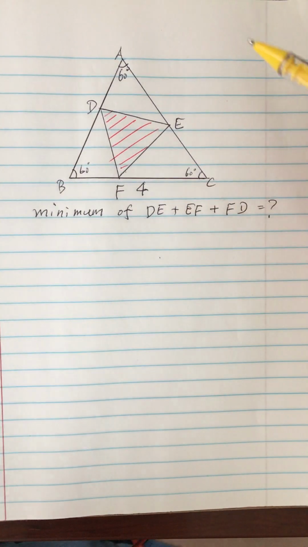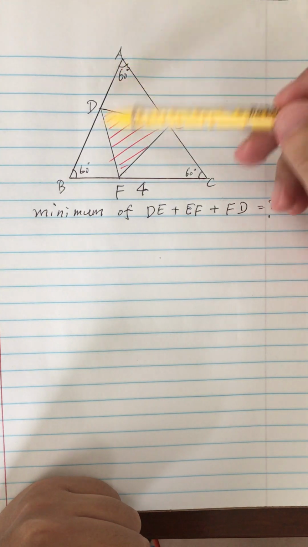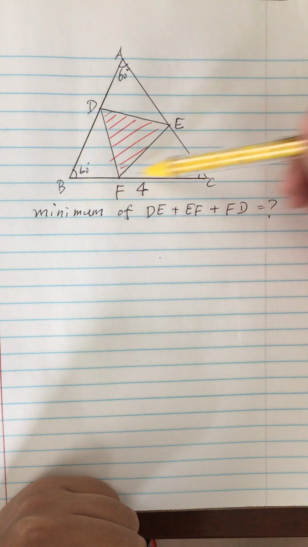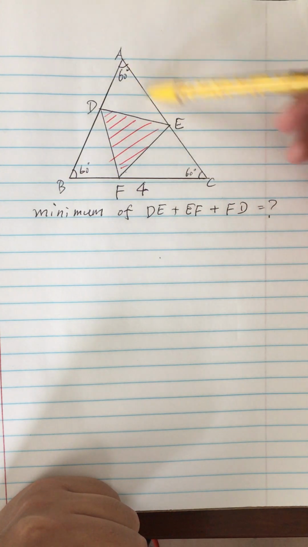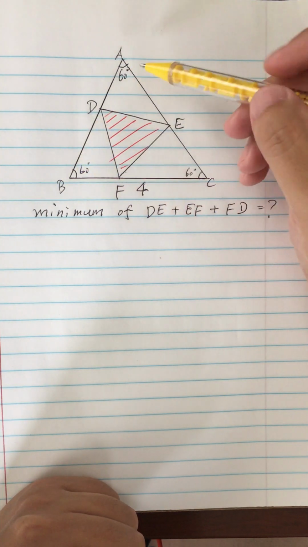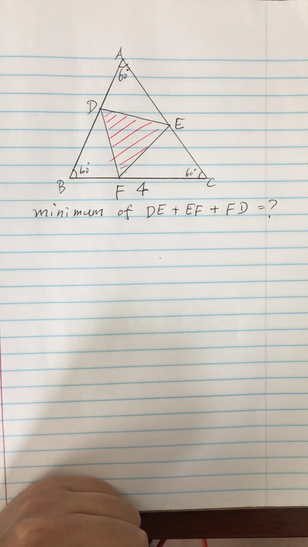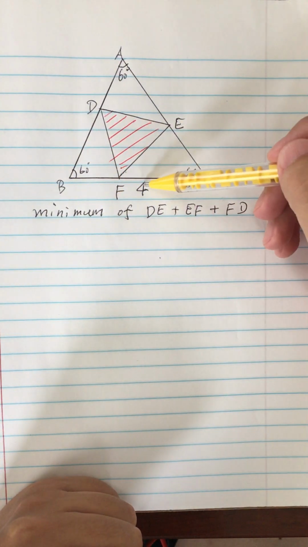Now let's try to solve this so-called three-horsemen problem. If I remember correctly, you have an equilateral triangle, so the three sides of the triangle are identical, and the three angles are all 60 degrees. So ABC is an equilateral triangle, and the side length is 4.